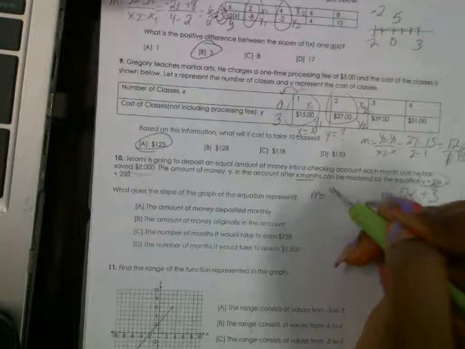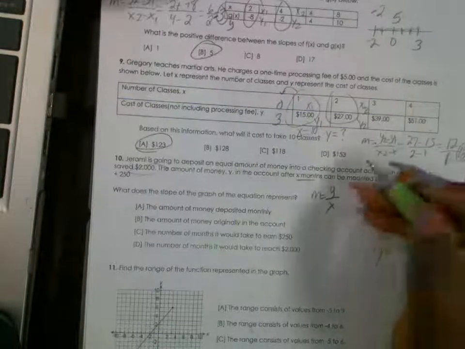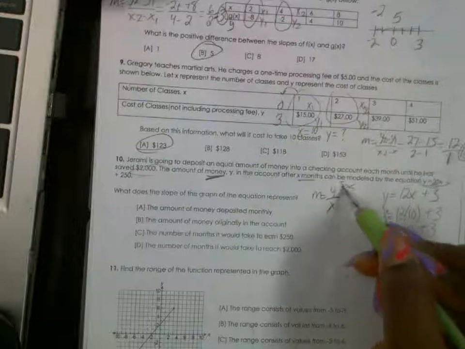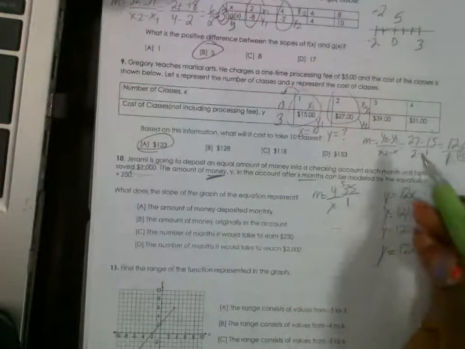Okay? So what is true about the slope? Remember, your slope is your y's on top and your x's on the bottom. So this is 35 over 1. So it's going to be 35, which is the total amount of money, $35 over 1 month. So that means you're adding $35 for every single month.